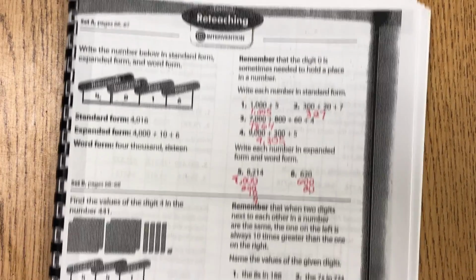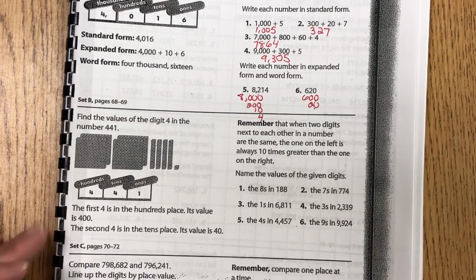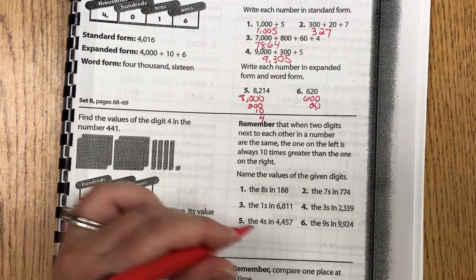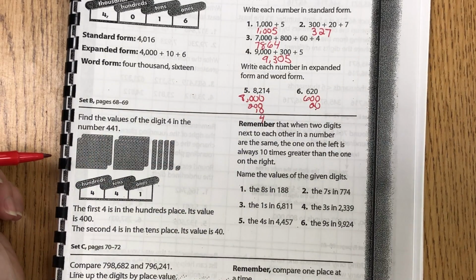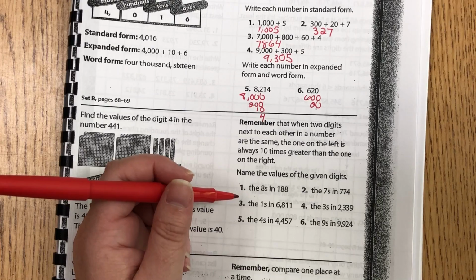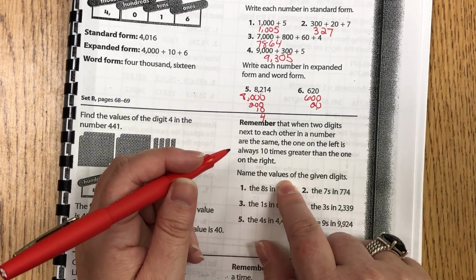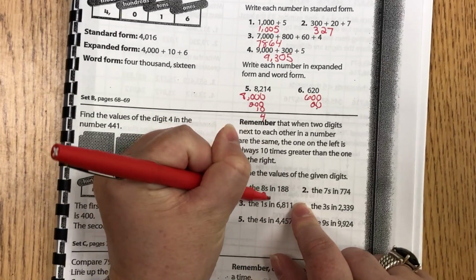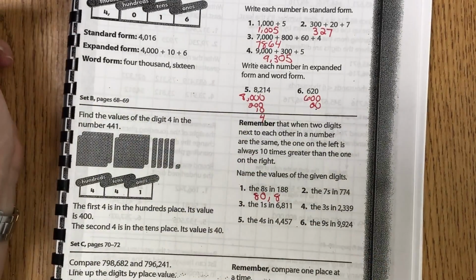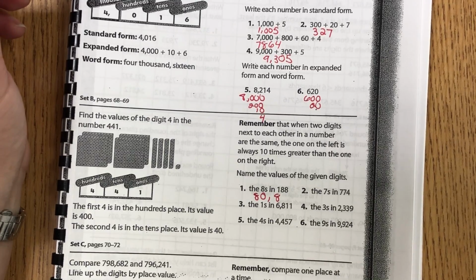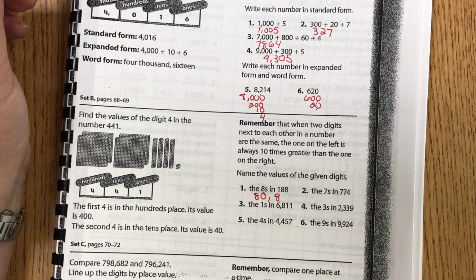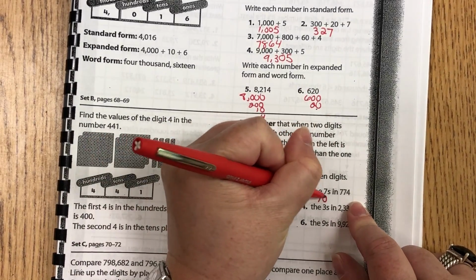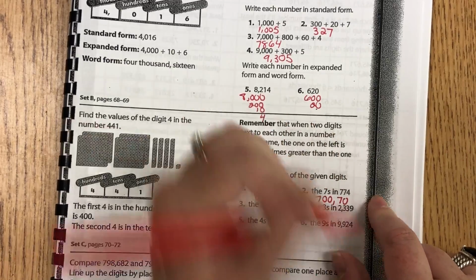Okay, next bit. The values of the given digits. So we've got place value, and then we have actual value. When it's asking for the value, that means the 8s in 188 are 80 and 8, not 10s and 1s. The 7s in 774 are 770.